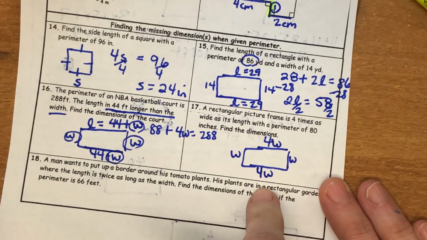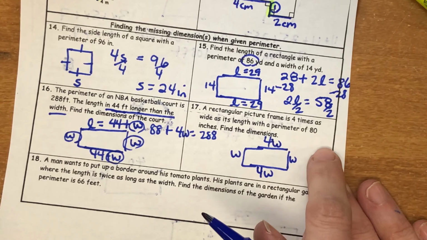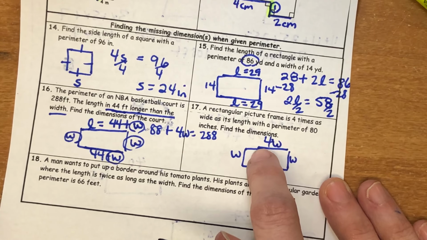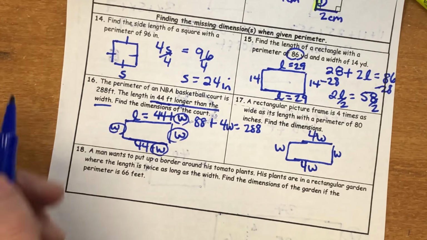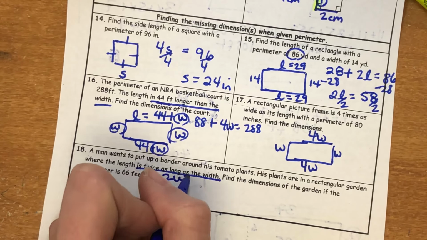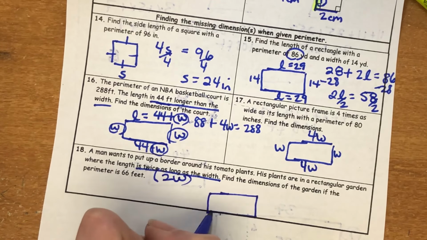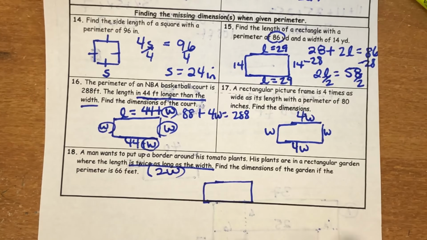So you know if I add all that together, it's going to give me 80. Okay, so add them all up, give me 80. I'm going to find my width, then I'm going to find my length. So if I have my width, I can multiply by 4 to get my length. And then this one right here is very similar to what we just did: twice as long as the width. Well, twice as long as the width means 2W. Again, draw your picture, okay? So go ahead and try 16, 17, and 18 on your own, and I gave you a little bit of a clue to do that, okay? So that was perimeter.